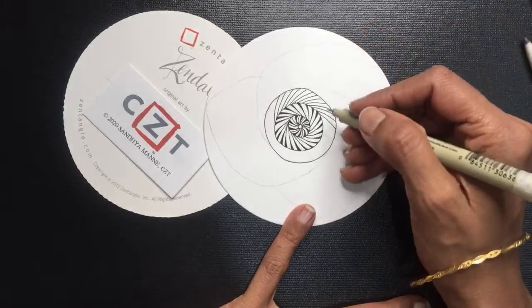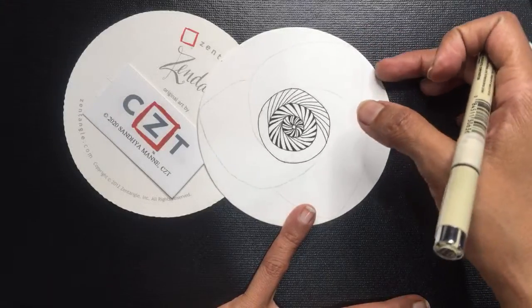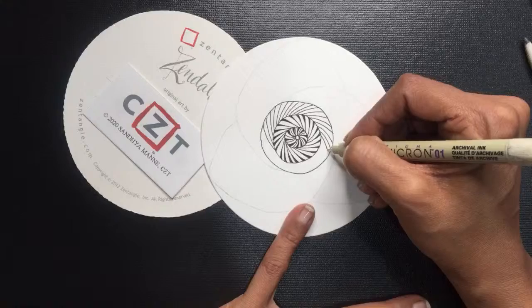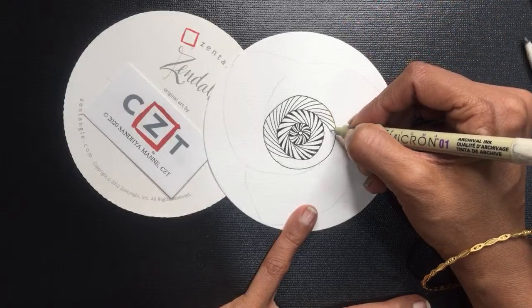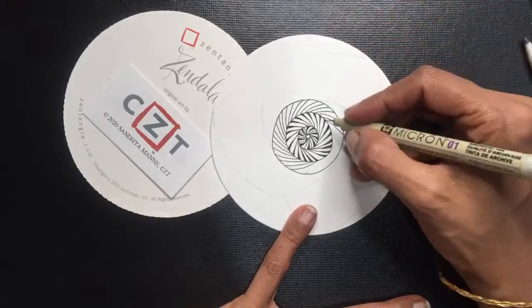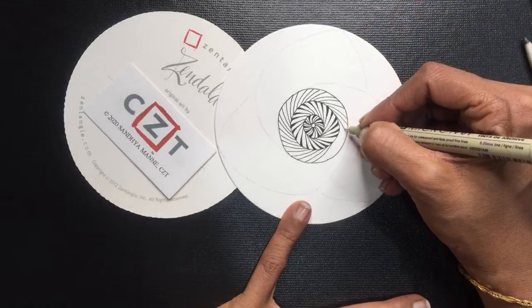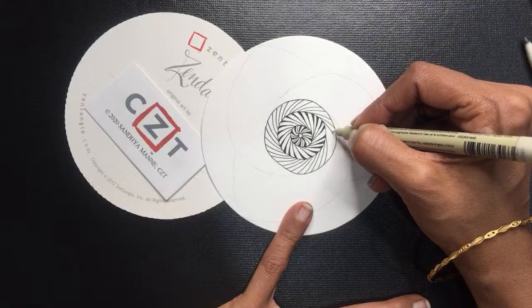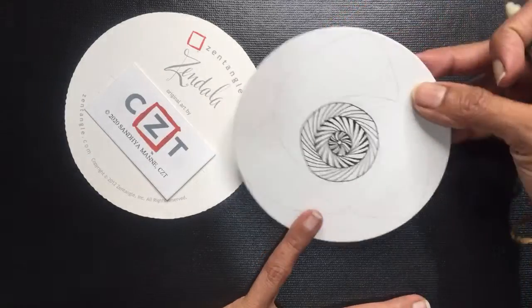Keep rotating your tile. Now again we're going to repeat the same thing.